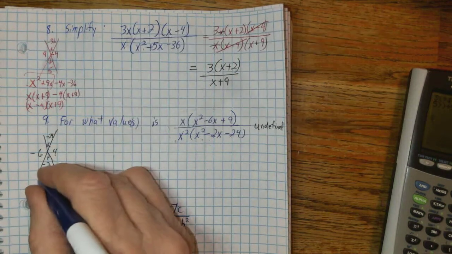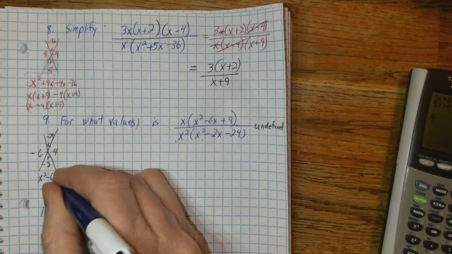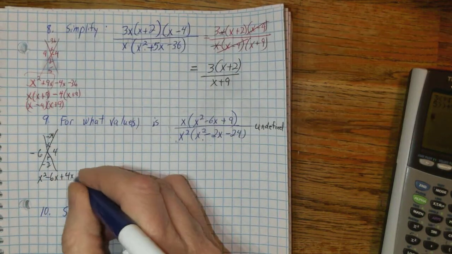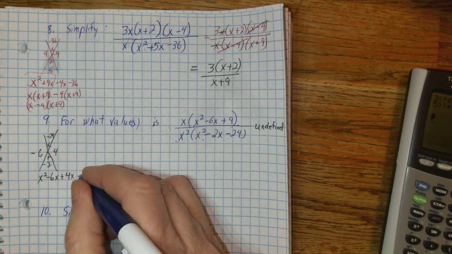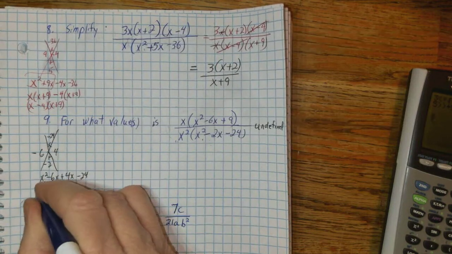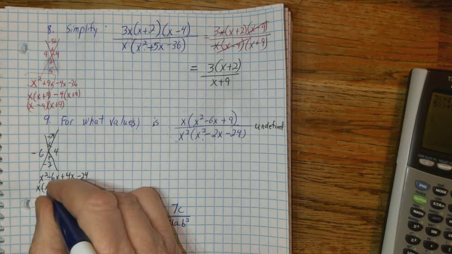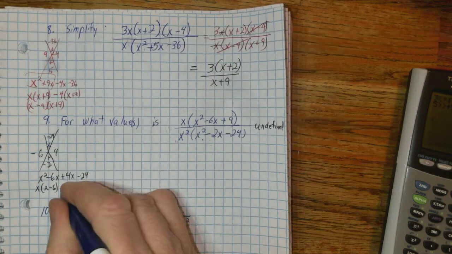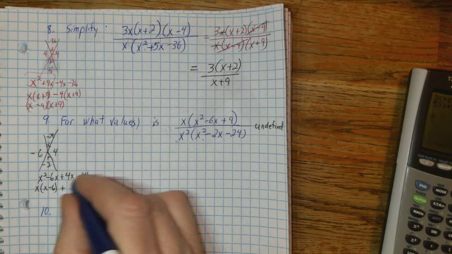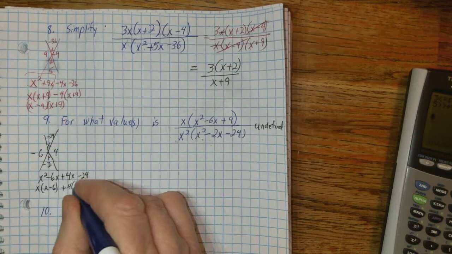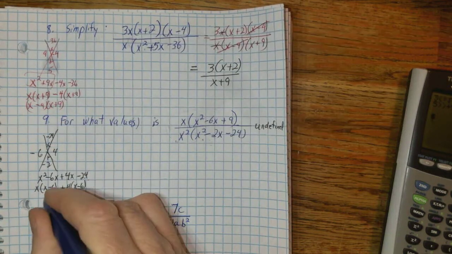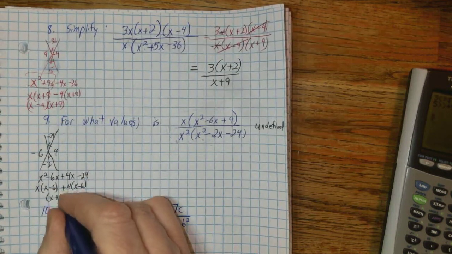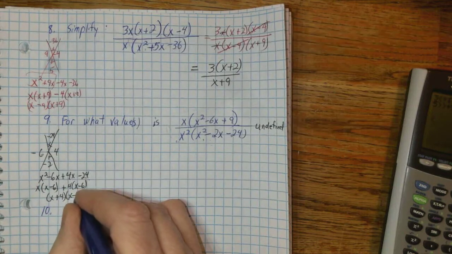So we're dealing with x squared minus 6x plus 4x minus 24. Let's get the x's out of here: x and x minus 6. And then 4 goes into those two, so 4 times x minus 6. And I got x plus 4 times x minus 6.